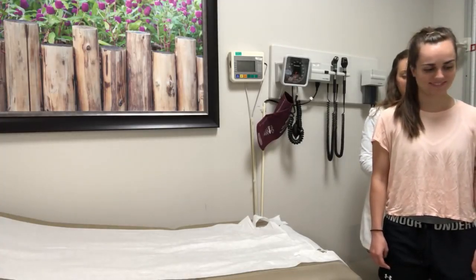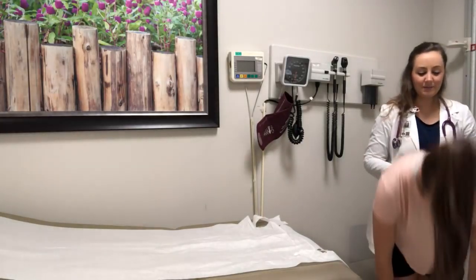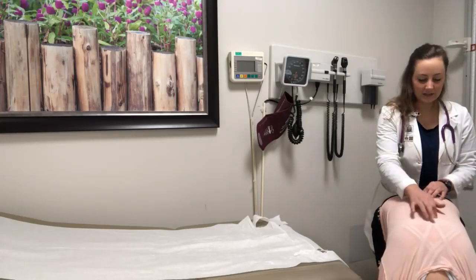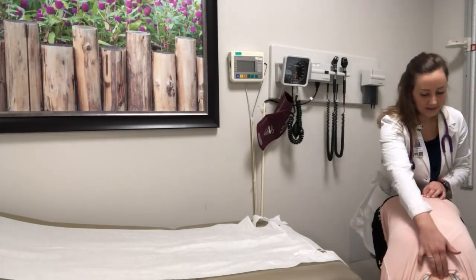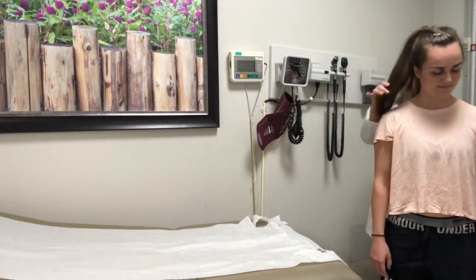Okay, so bend down, touch your toes. Stay down there. Okay, I'm going to check for scoliosis. Perfect, you can stand back up. I don't see any scoliosis, any lordosis, any kyphosis, none of that.